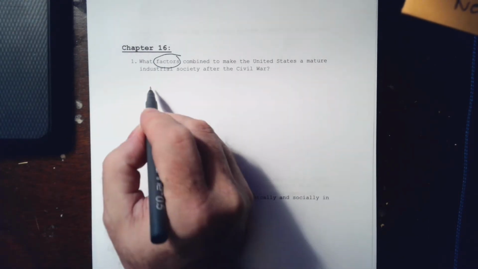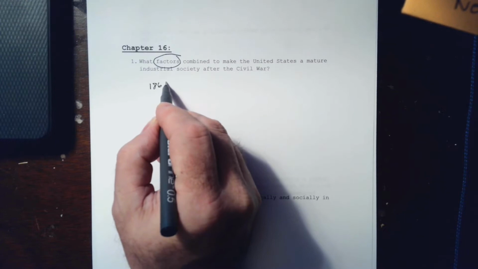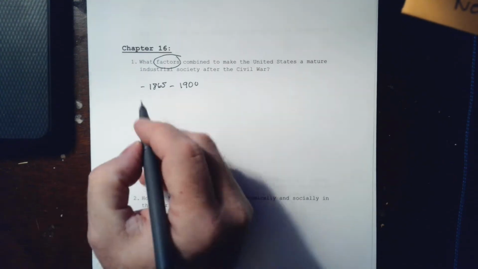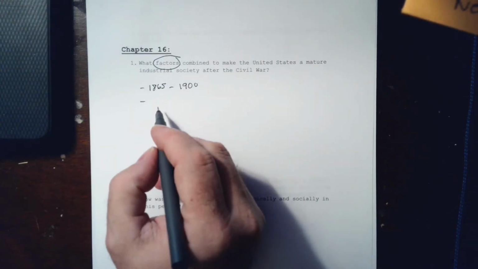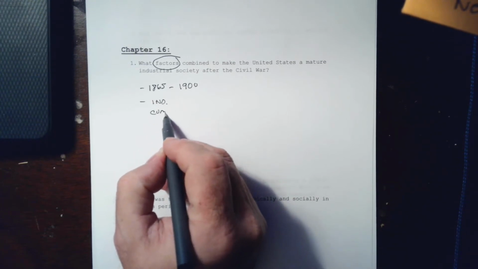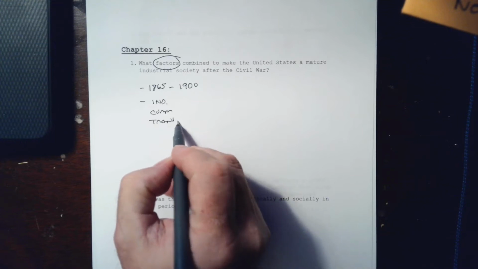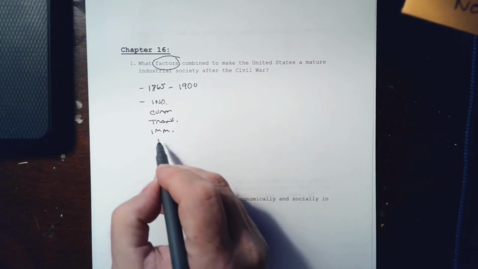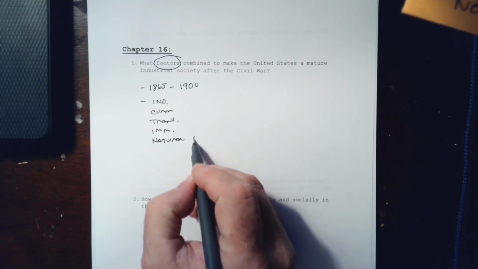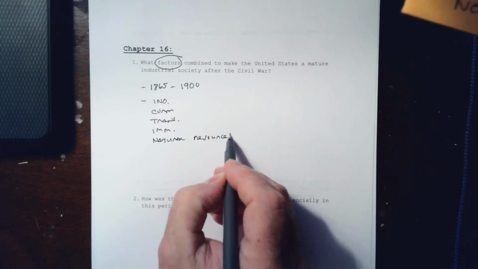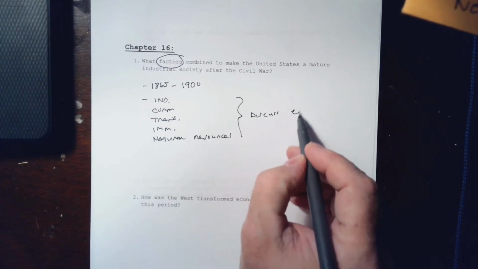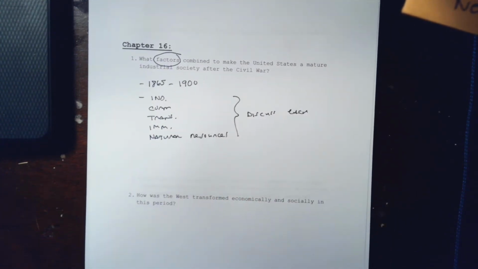So what you're going to basically look at is 1865 through 1900. You want to give it a date. Now what you want to do is isolate on the factors. So you do industry, communication, transportation, immigration, and natural resources. And you're going to talk about all of these, all right? Discuss each. All right, talk about them.